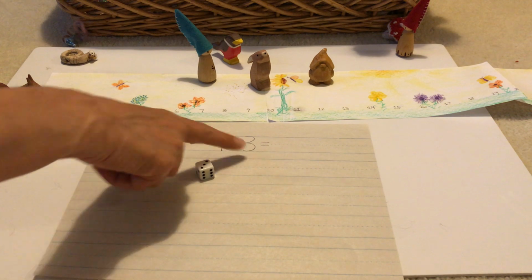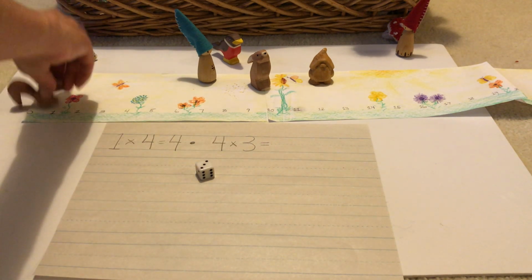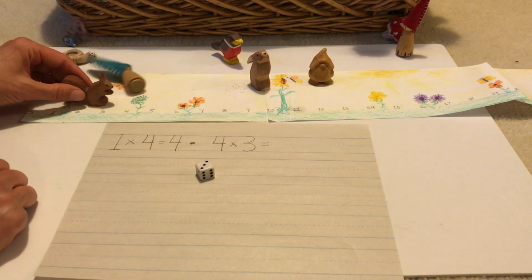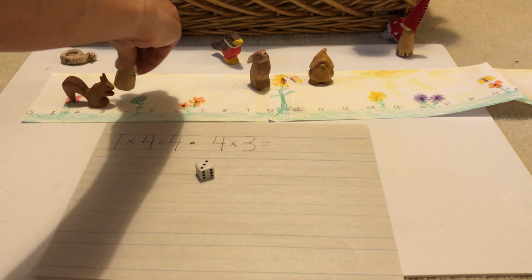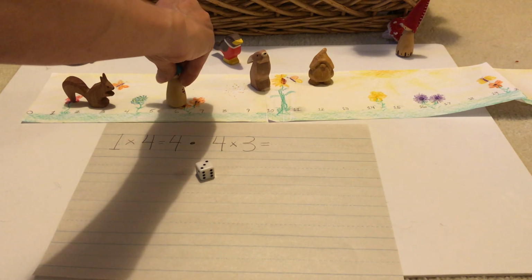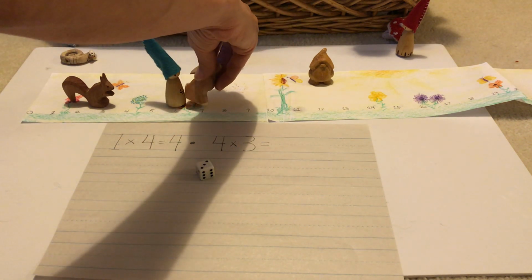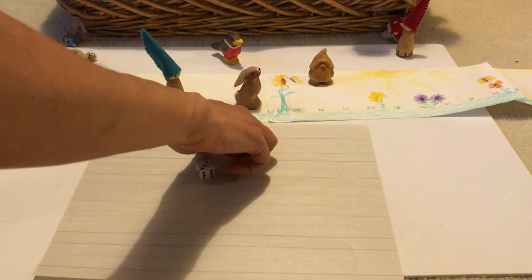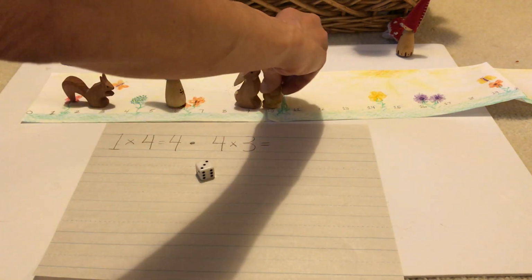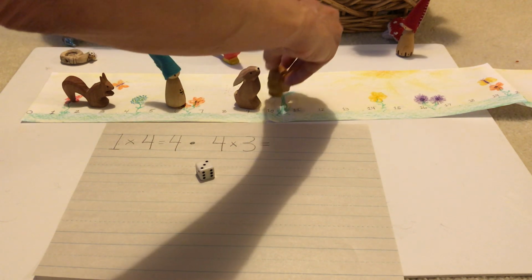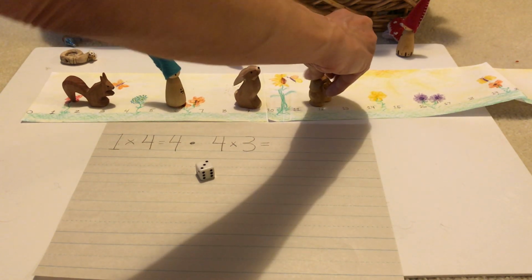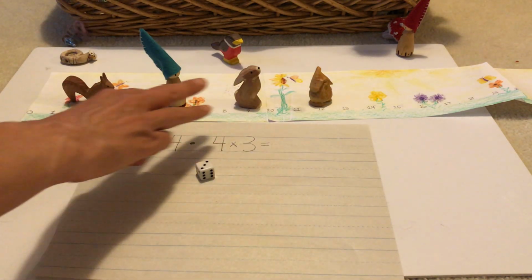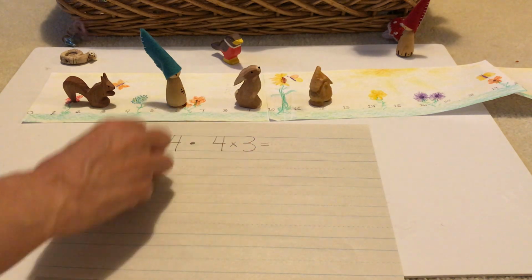And squirrel gets 3 fruits. 1, 2, 3. And then this gnome can get 3 more, so he starts at the next one. 1, 2, 3. And then the bunny gets 3 more. 1, 2, 3. So we already have 9. So now gnome's coming up, and since we already have 9, we have to start at the 10, the next one. 1, 2, 3. So 4 families times 3 fruits each equals 12 fruits altogether.